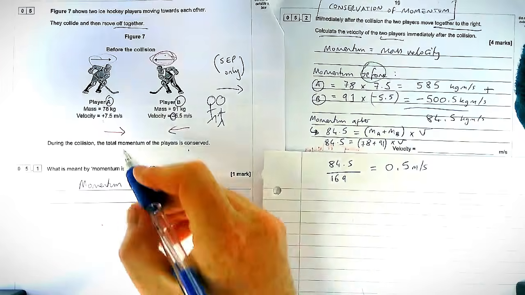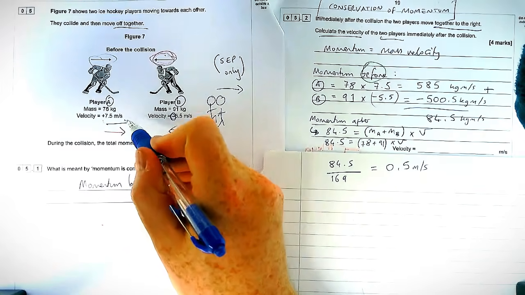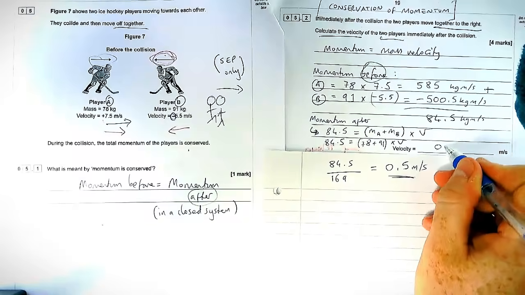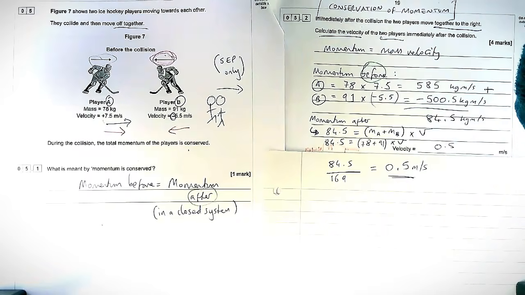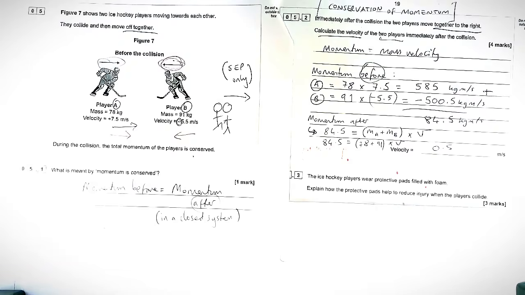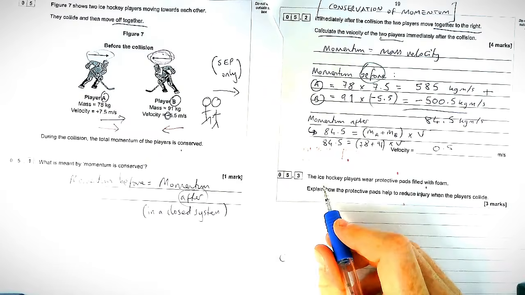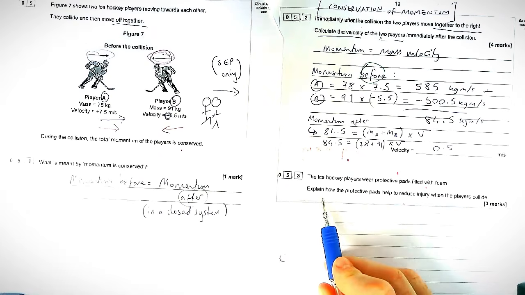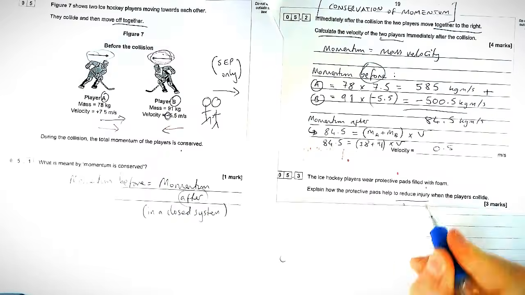Now for the last part of the question, it's not particularly tricky or unusual, but I think it's definitely worth looking at, because I realise I haven't done an exam question on it, and for separate science, again, it comes up a lot. It says the ice hockey players wear protective pads filled with foam. Explain how they help reduce injury when the players collide. Questions like this come up all the time. Often they'll use ideas about momentum to help explain why they reduce injury, and it's basically the same mark scheme each time.